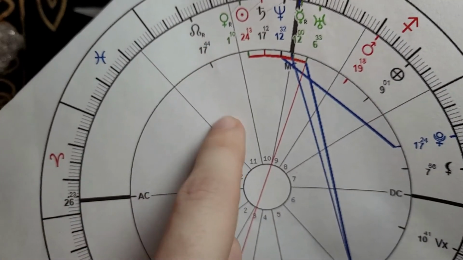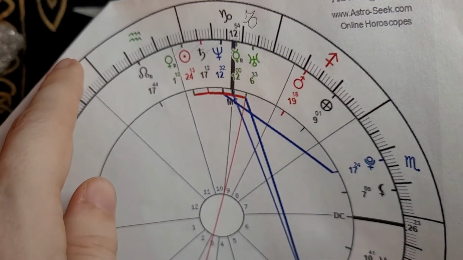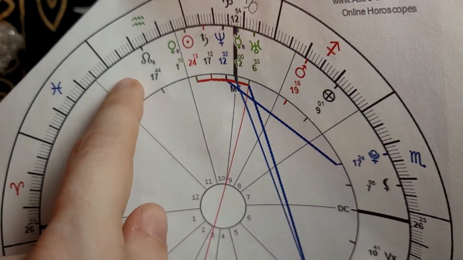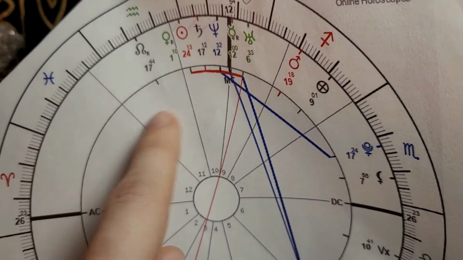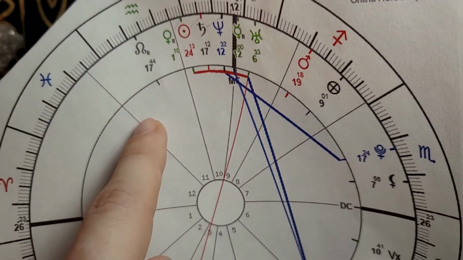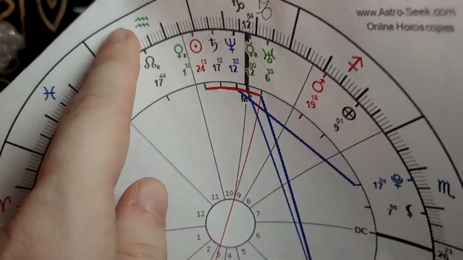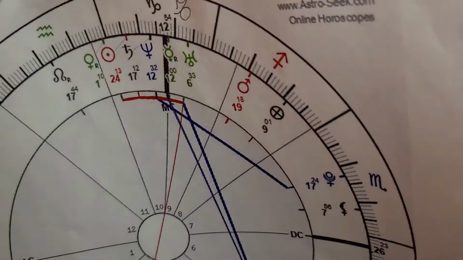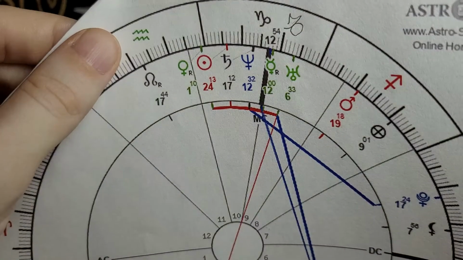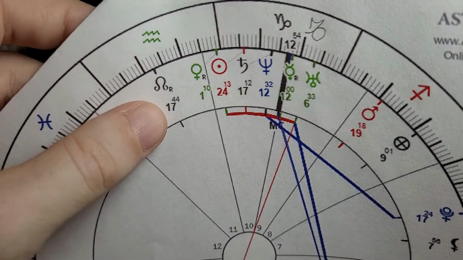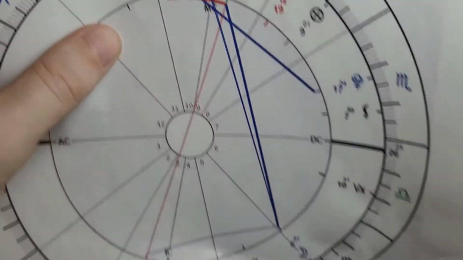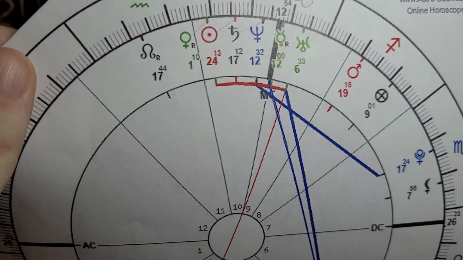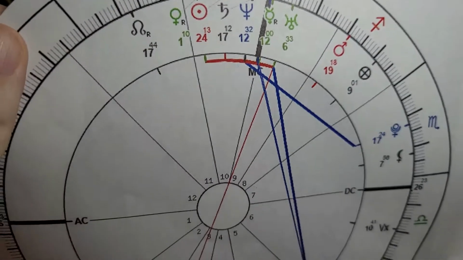The North Node is up here in the 11th house in Aquarius. The 11th house is friendships, your outer circle, people who do not live with you, your coworkers. It's in Aquarius, which is, once again, communication, but Aquarius tend to be more secretive about those sorts of things. So if I was to guess, she needs to get more comfortable with sharing things with people.